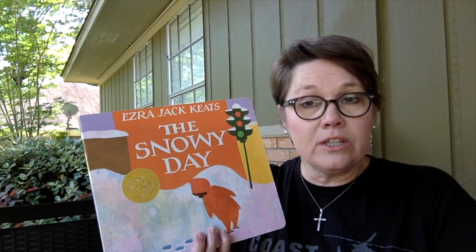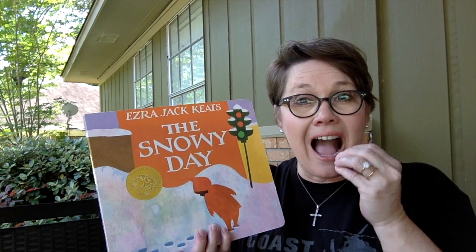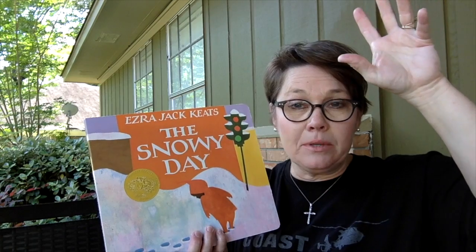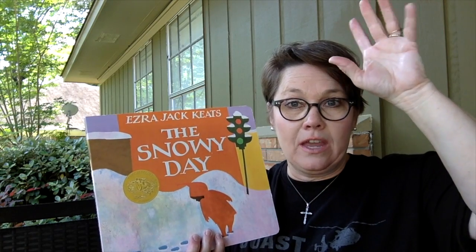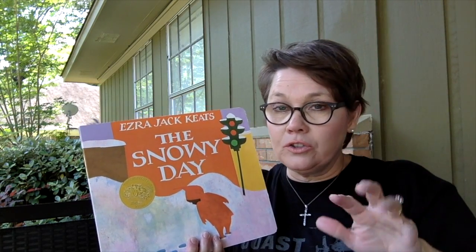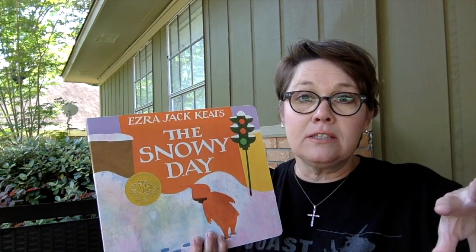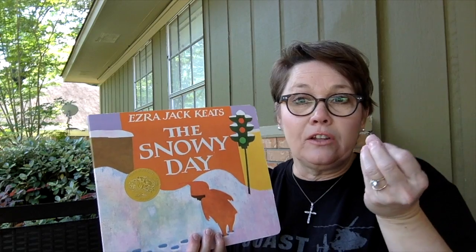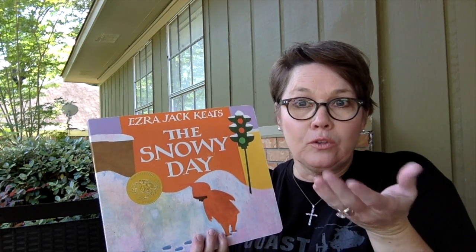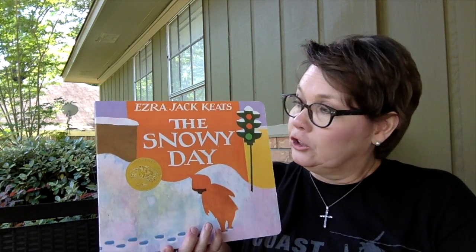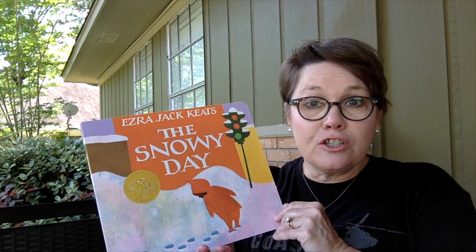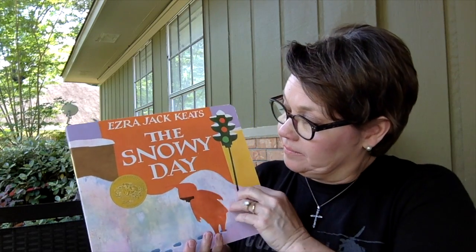And snow is just the accumulation of ice crystals up in the atmosphere. And then whenever they accumulate, they fall to the ground. And we see it on our lawns and on our trees that look like a white powder that's super cold. So we're going to read The Snowy Day.